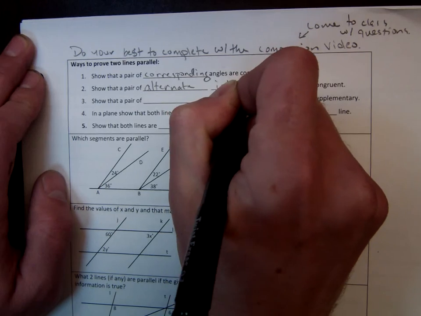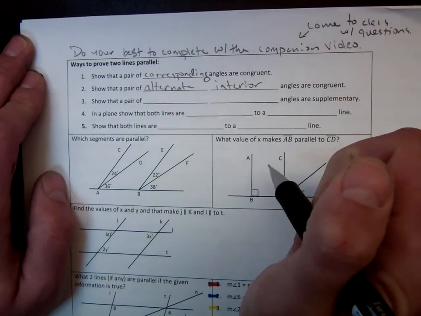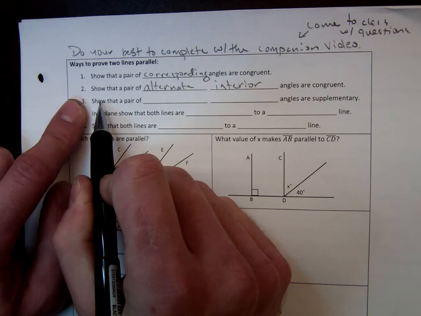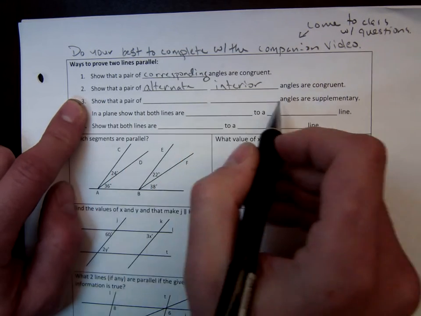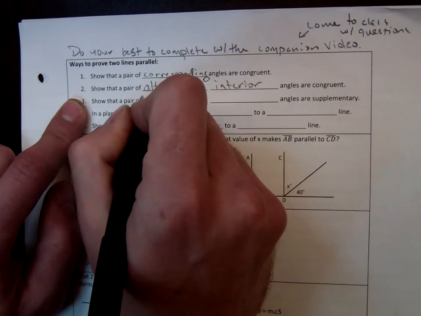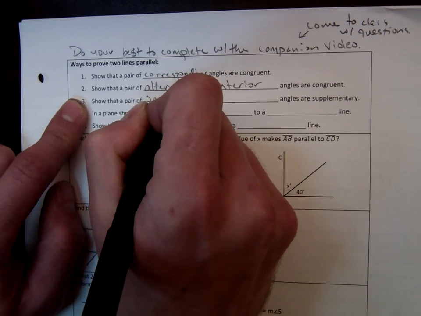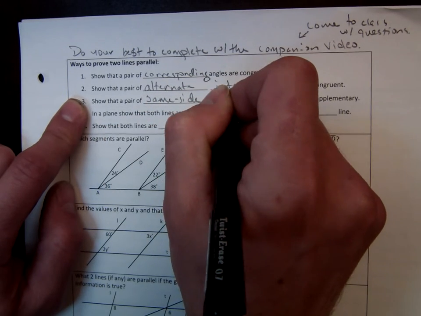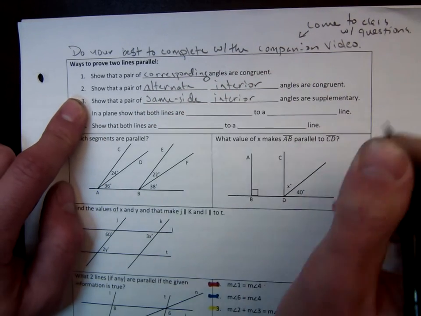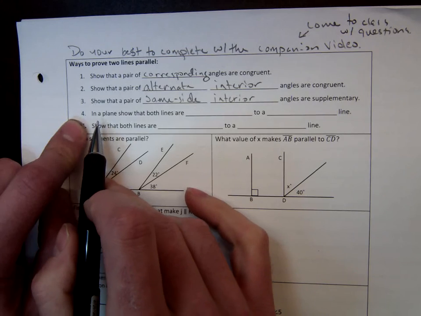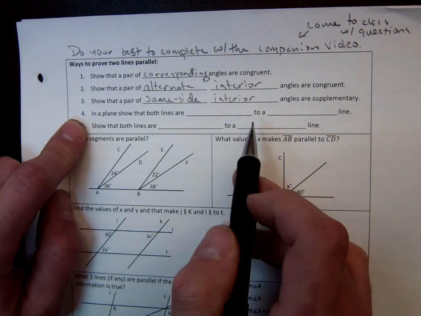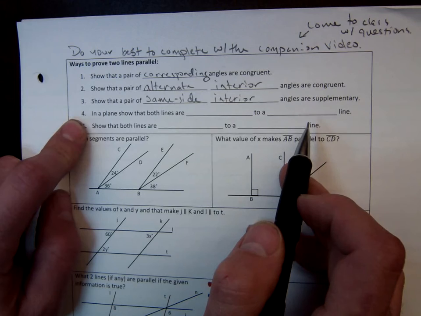All right, so then show that a pair of alternate interior angles are congruent is another way that we can show two lines are parallel. We do know that same side interior angles should be supplementary if it's parallel lines. So this would be same side interior angles. And then here it says in a plane show that both lines are blank to a blank line.